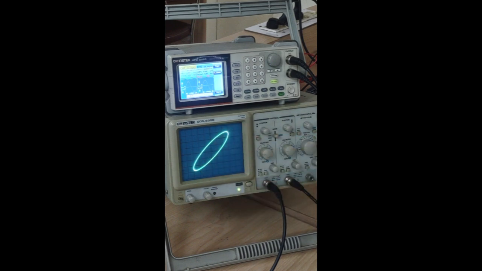Now what you are seeing is that the straight line has turned into an ellipse. What this means is, if you have two waves or two field components, one horizontally polarized and one vertically polarized, but there is a phase difference between them, in general the net wave will then be elliptically polarized. That means the electric field vector is oscillating along the trajectory of this ellipse, but the wave is still traveling along the z-axis, which is perpendicular to the plane of the scope display.